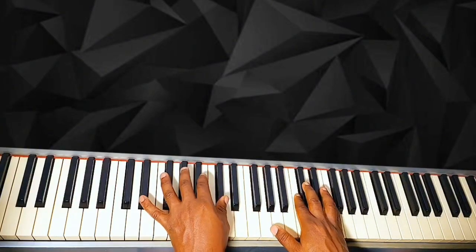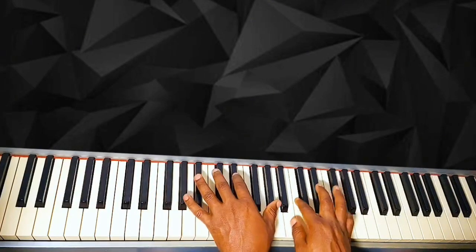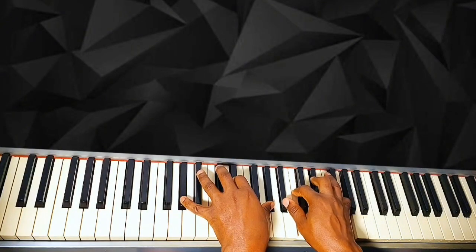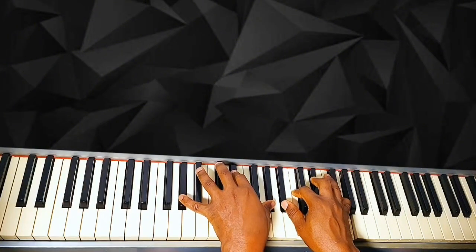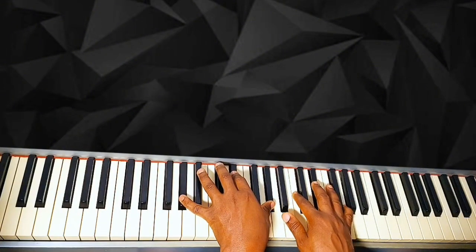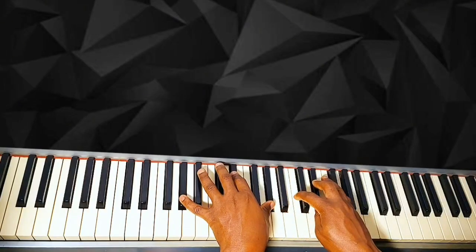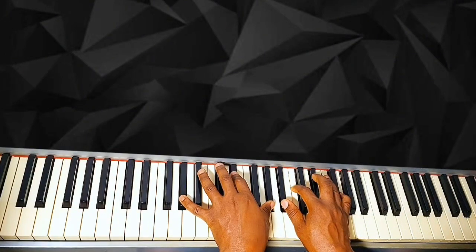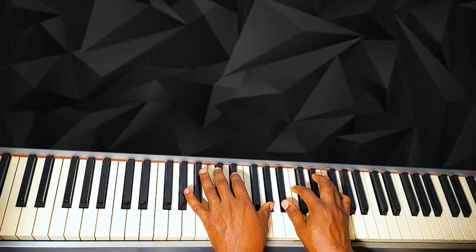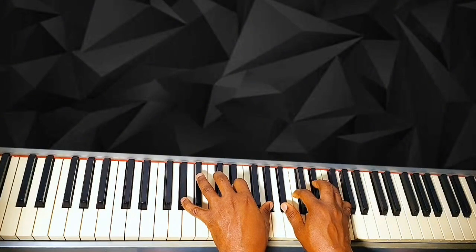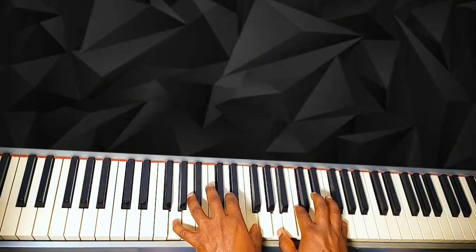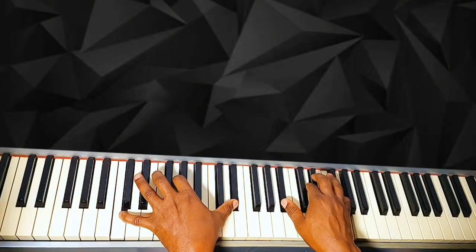So after this, the next chord we have is the A flat major 7 added 9 chord, the 10th there. From the top to the bottom, we have the G, the E flat, the C, which is the 10th, and the B flat. The other notes, we have the A flat for the left hand, the E flat and the A flat. So everything we have so far is this.